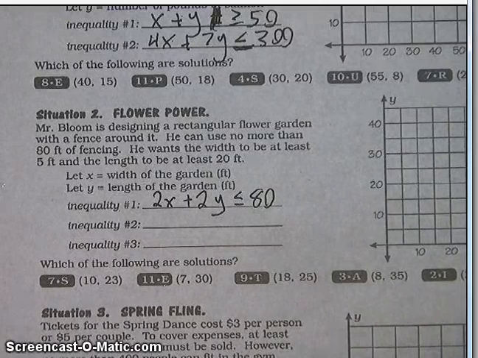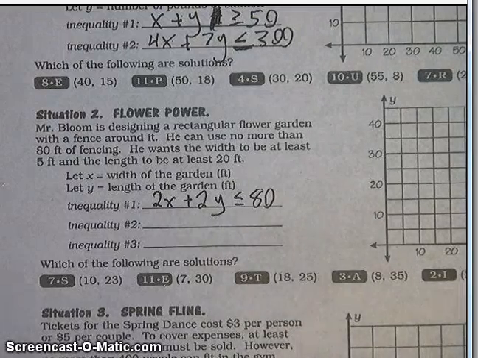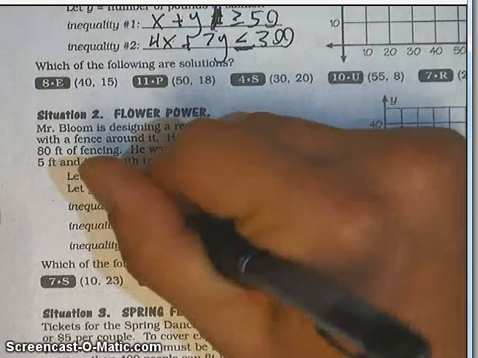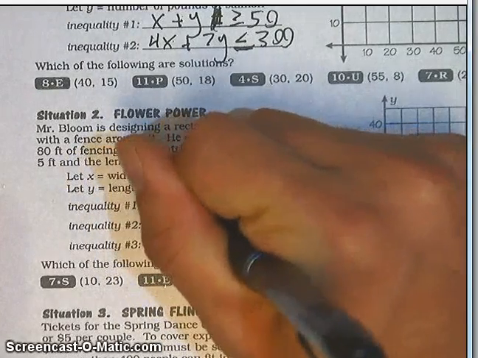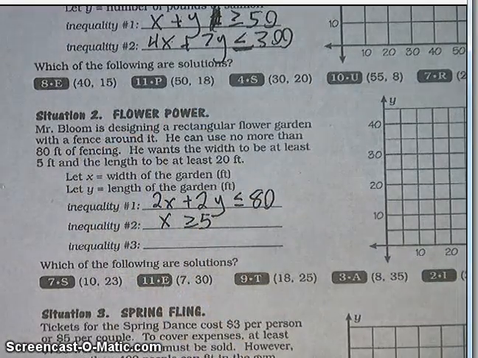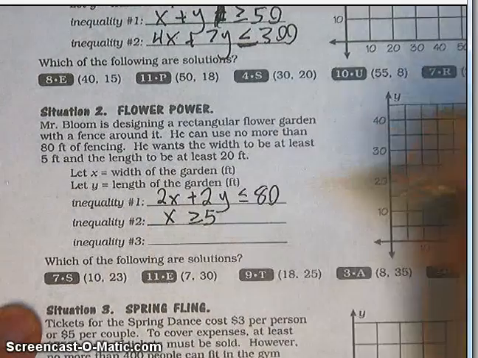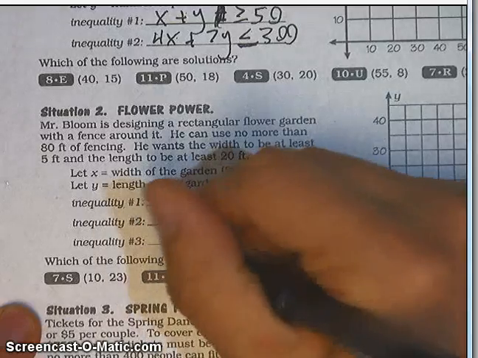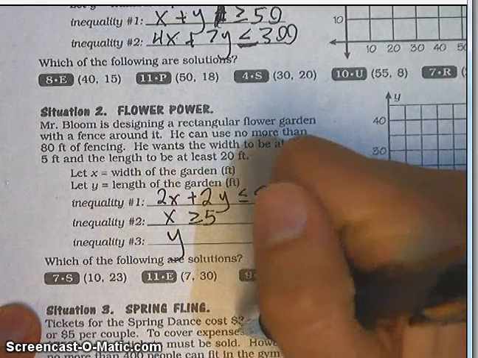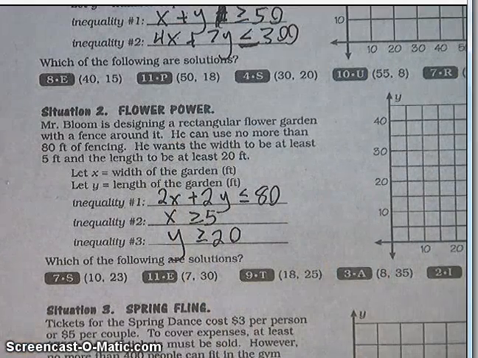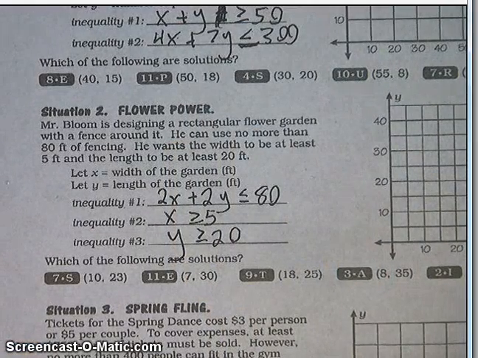Also, I know that the width has to be at least 5 feet. So I'm going to say x, the width, is greater than or equal to 5, because that means it could be 6, it could be 7, it could be 8. And I know that the length has to be at least 20 feet, so I want to say y has to be greater than or equal to 20. And then you would just need to graph these and find the solution set.